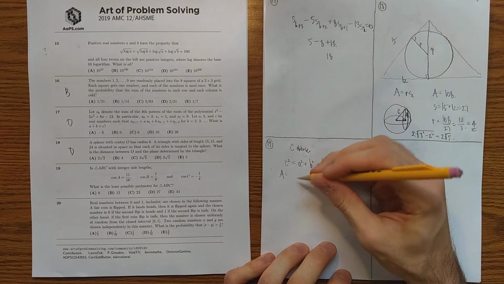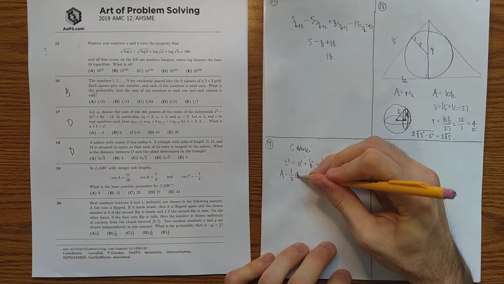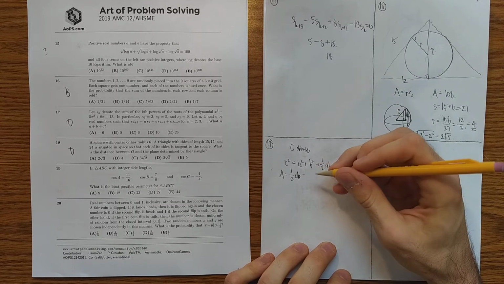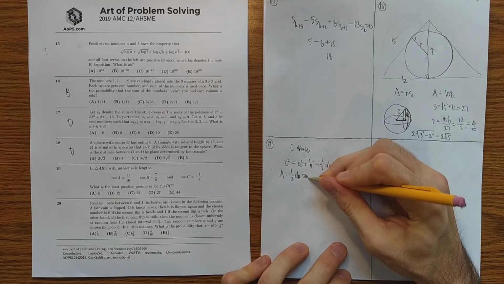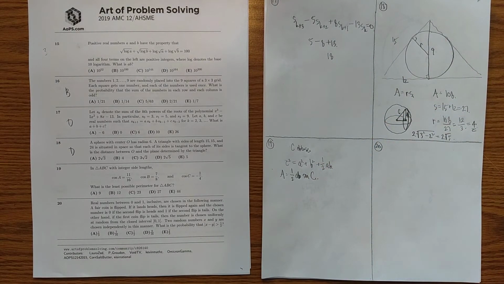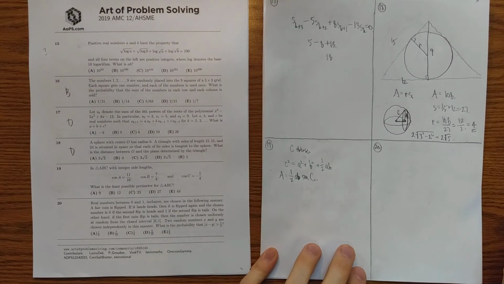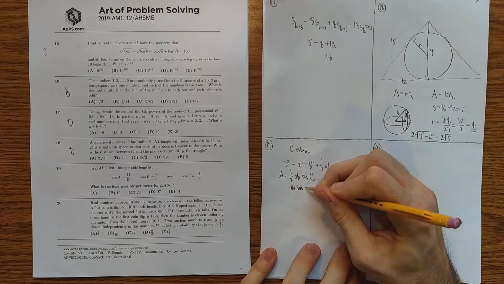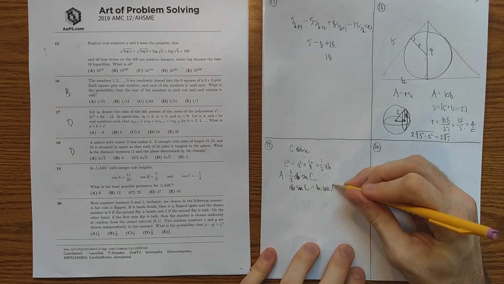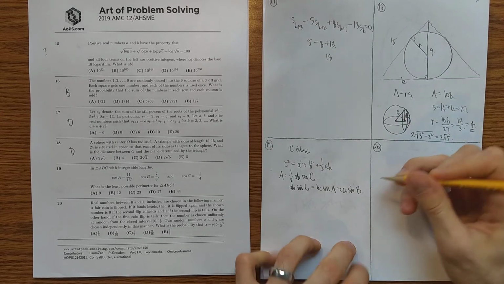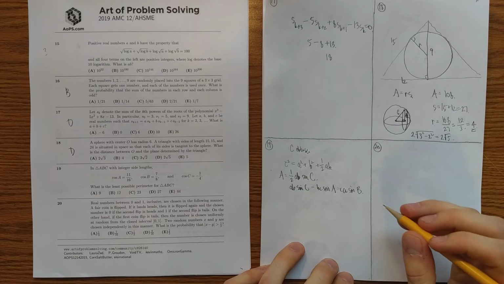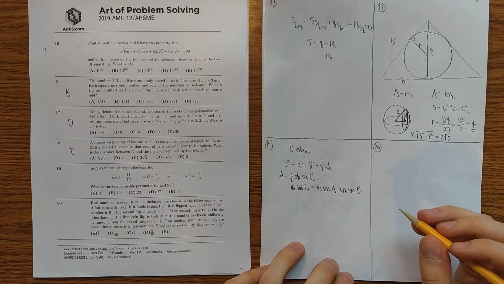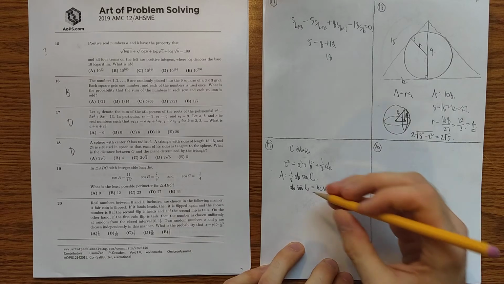I think I want to use these formulas. Area is 1/2 AB sine C. So this means that AB sine C is equal to BC sine A is equal to CA sine B. Oh, maybe this is easier.